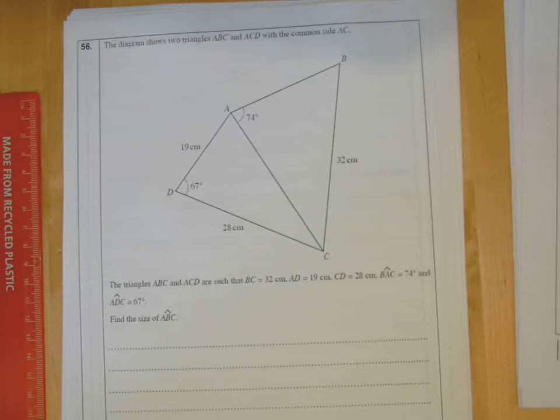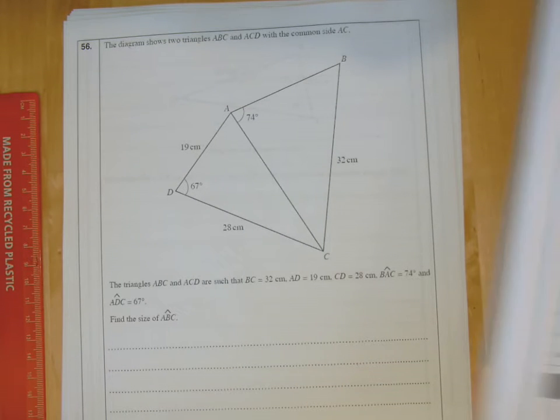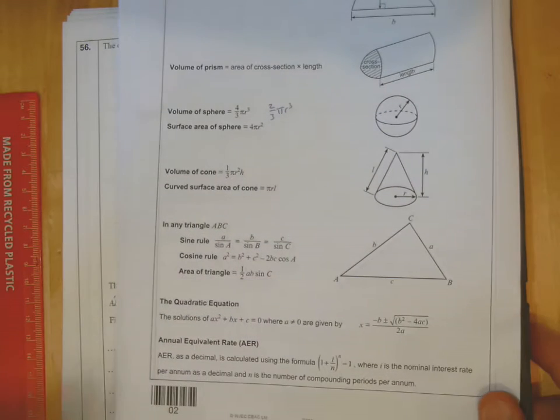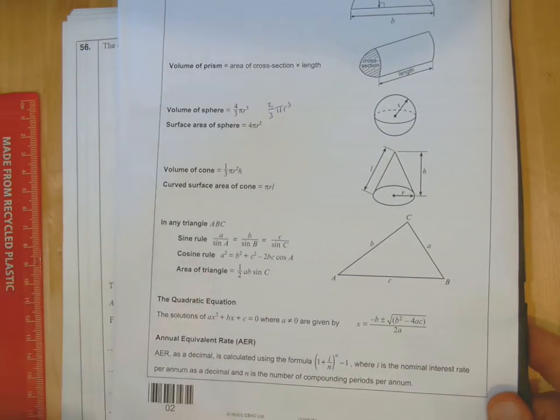Right, so with this question here now, you should anticipate one of these coming up towards the end of the paper, with triangles that are not right angled, and then you're going to use the sine rule, cosine rule. It might be both of them or just one of them. Now on page 2, you've got these formulas here. You don't have to remember them, you refer to them.